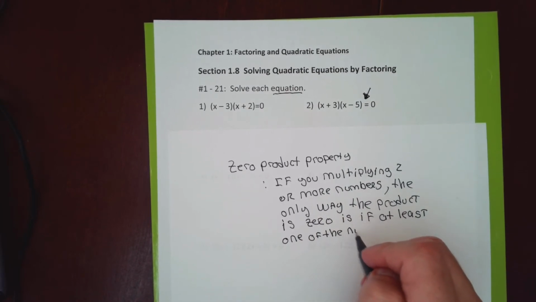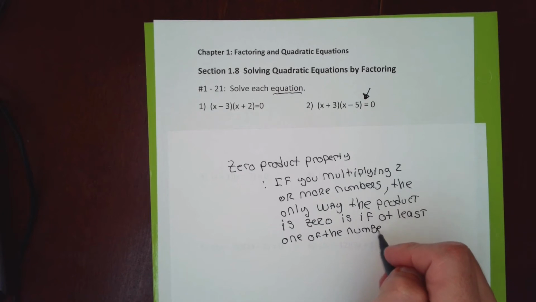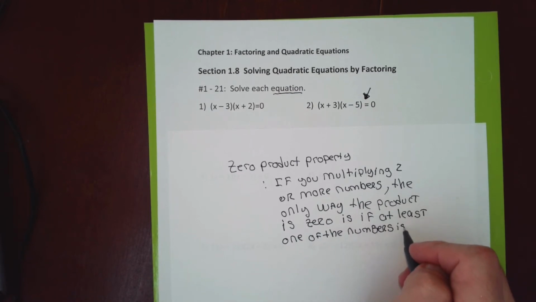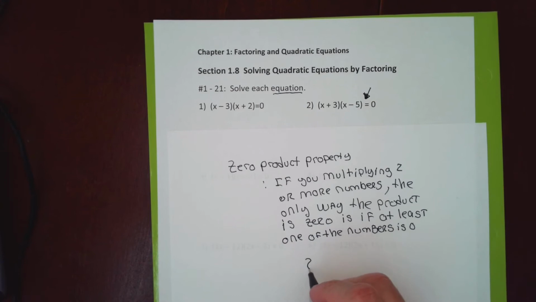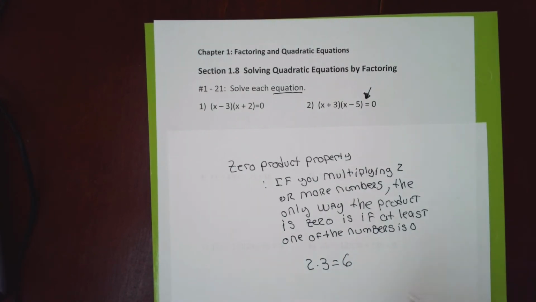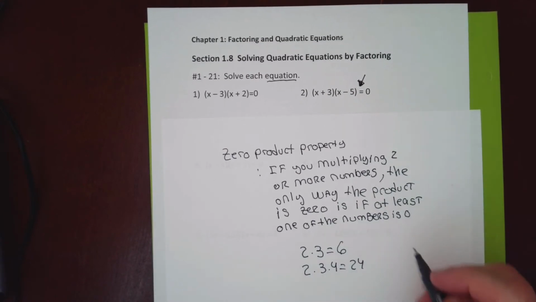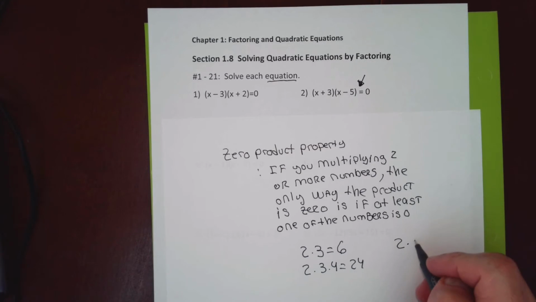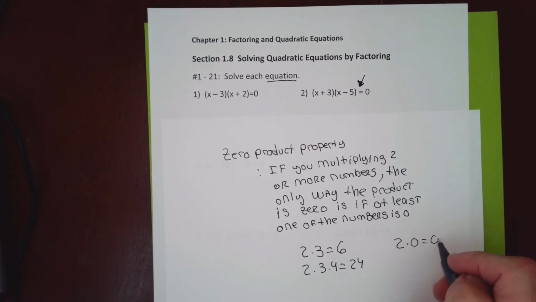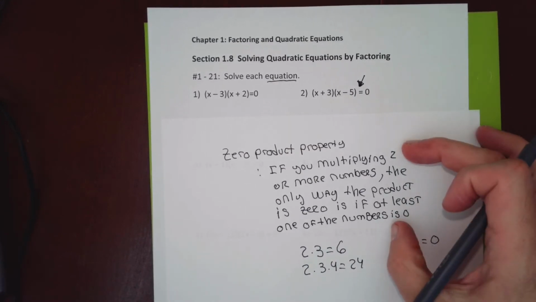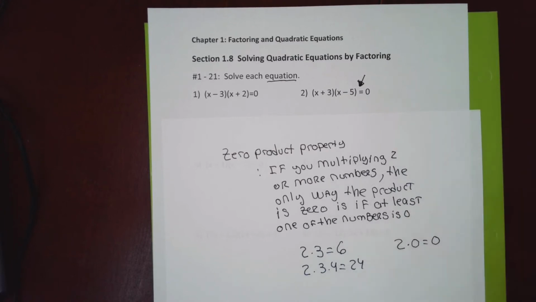And that's actually supposed to be obvious, maybe not even worth writing. For example, if I multiply two non-zero numbers like 2 and 3, I'm not going to get 0. If I multiply non-zero numbers like 2 times 3 times 4, that's going to be 24. That's not going to be 0. But if I multiplied 2 times 0, that's going to be equal to 0, because if I'm multiplying a string of numbers, 2 or more numbers, and one of them is 0, then the whole product would be 0.